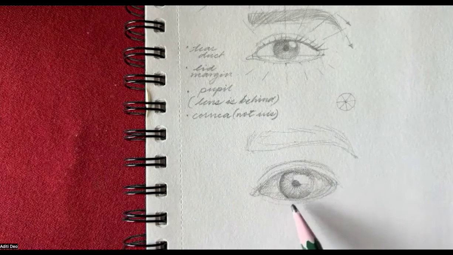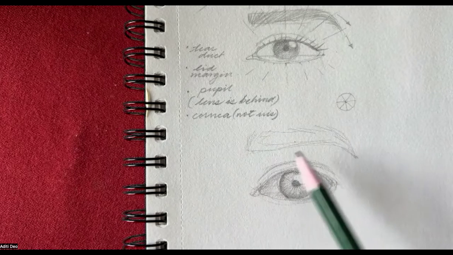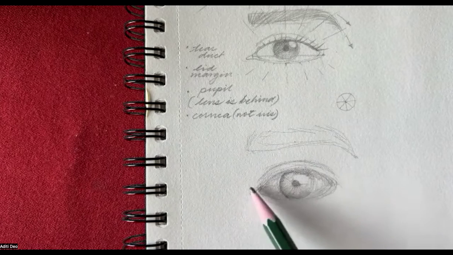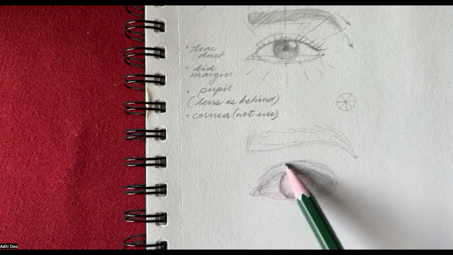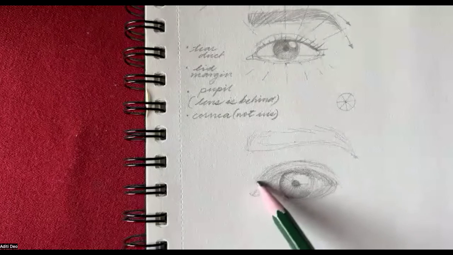Right now, once we shade the eye, it looks really ugly. It looks like something's gone wrong. But that's because the rest of the skin around the eye is light. We need to make that in the same tone as the eye as well.